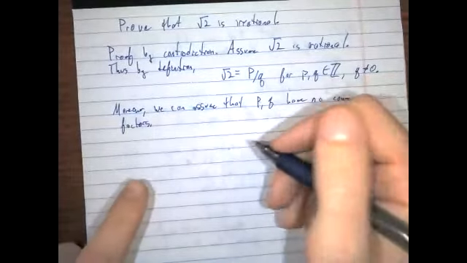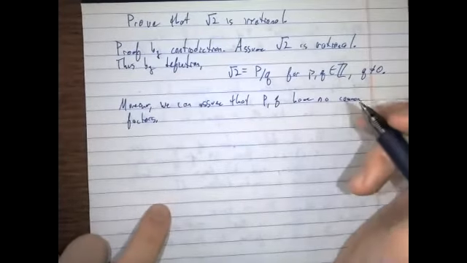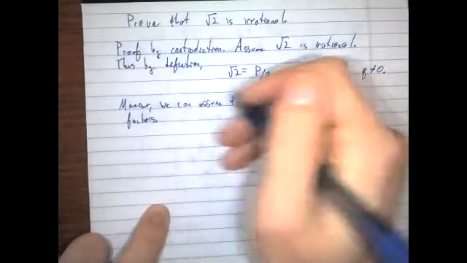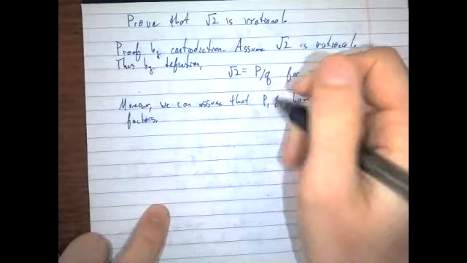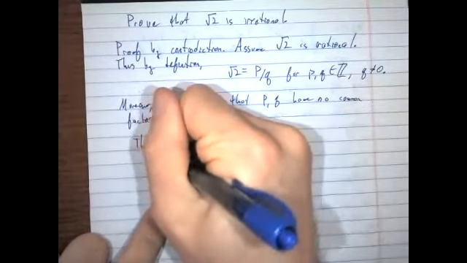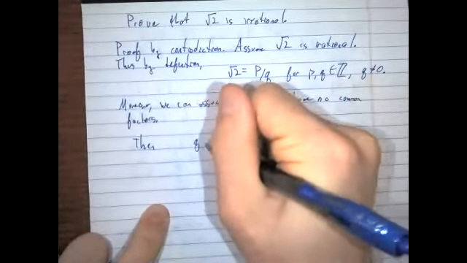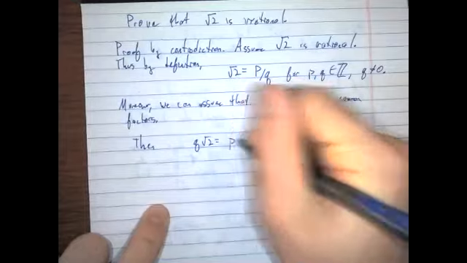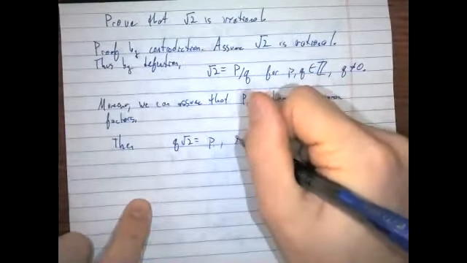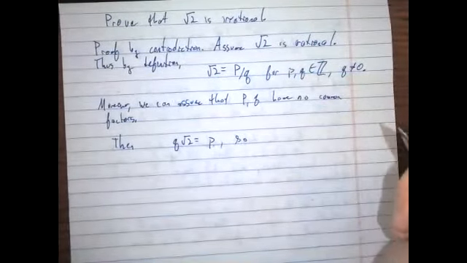Let's do some algebraic manipulation and see what we get. So if square root of 2 is equal to P over Q, then Q times square root of 2 is equal to P. So what happens if I square both sides?